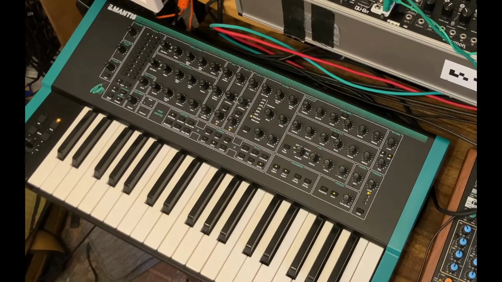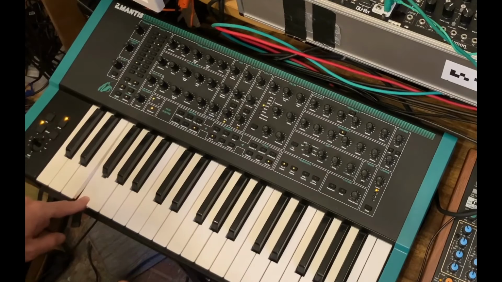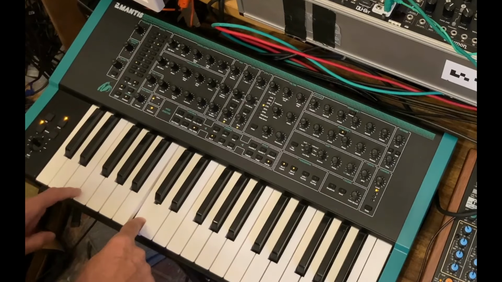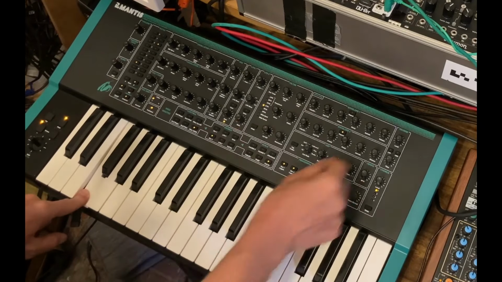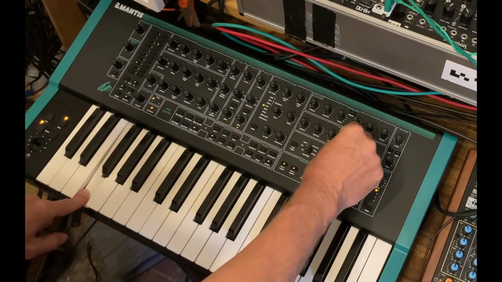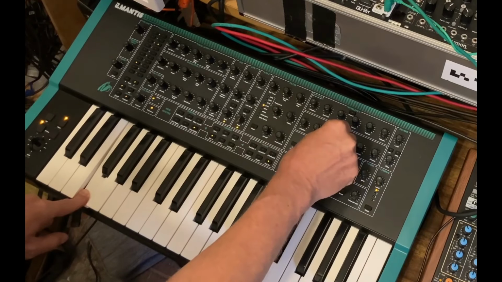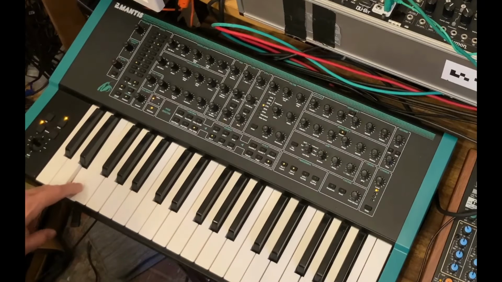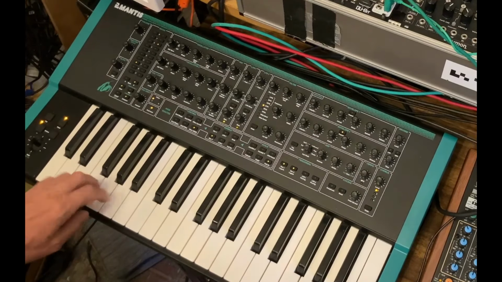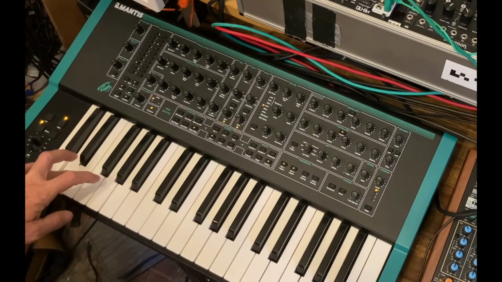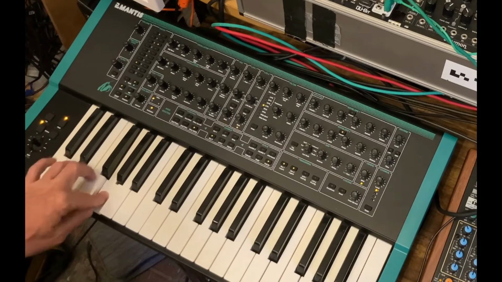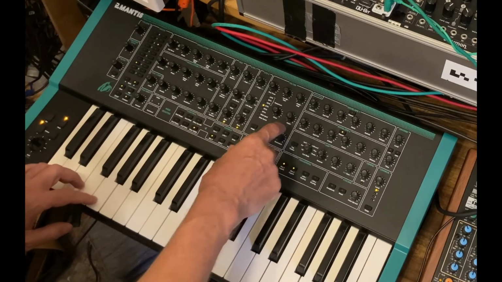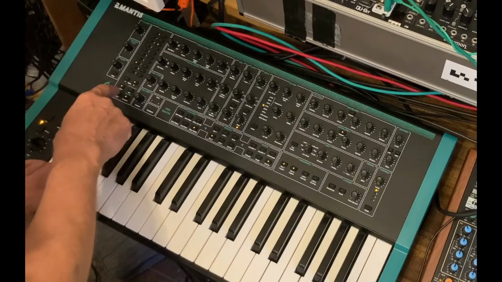And I made another sound with the looping envelope, which is a bit slower. So the envelope is now modulating width.